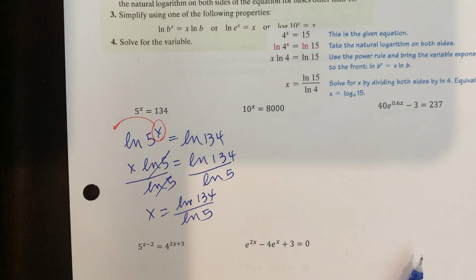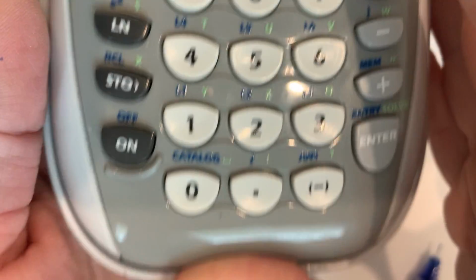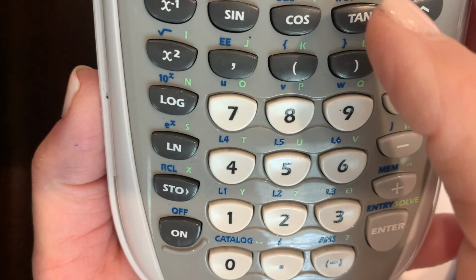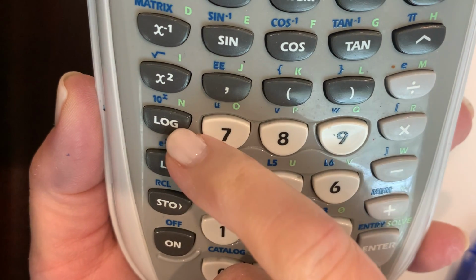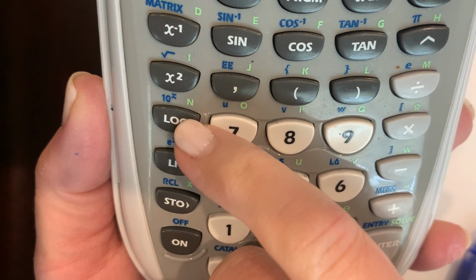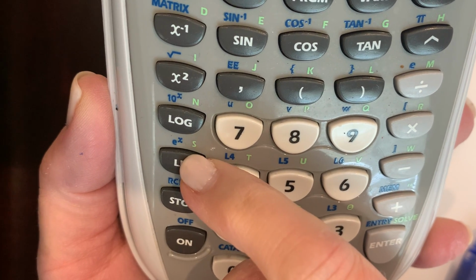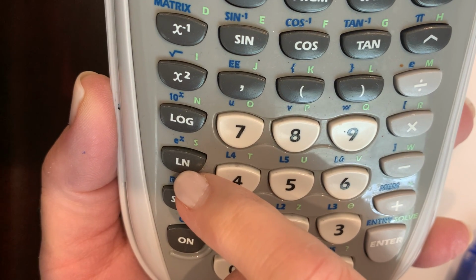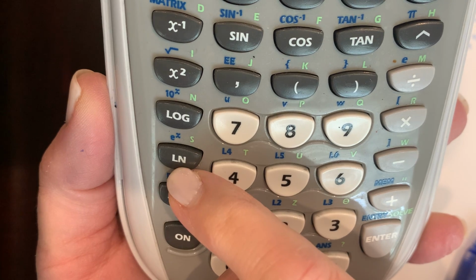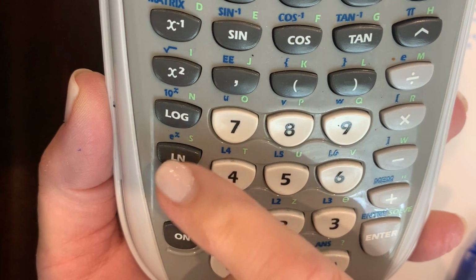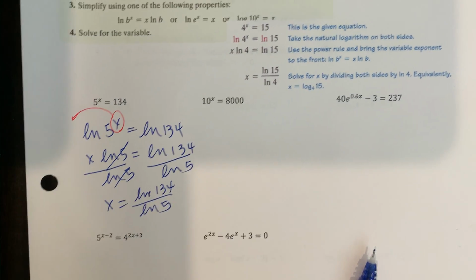Now later, if you've got a calculator that looks like this, you'll notice here is the log button with a 10 to the x. Here's an ln button with an e to the x. So later, some of your questions may want you to go all the way down to a decimal, and that's how you would do it, by using that ln button. But this is just having a simple 5.